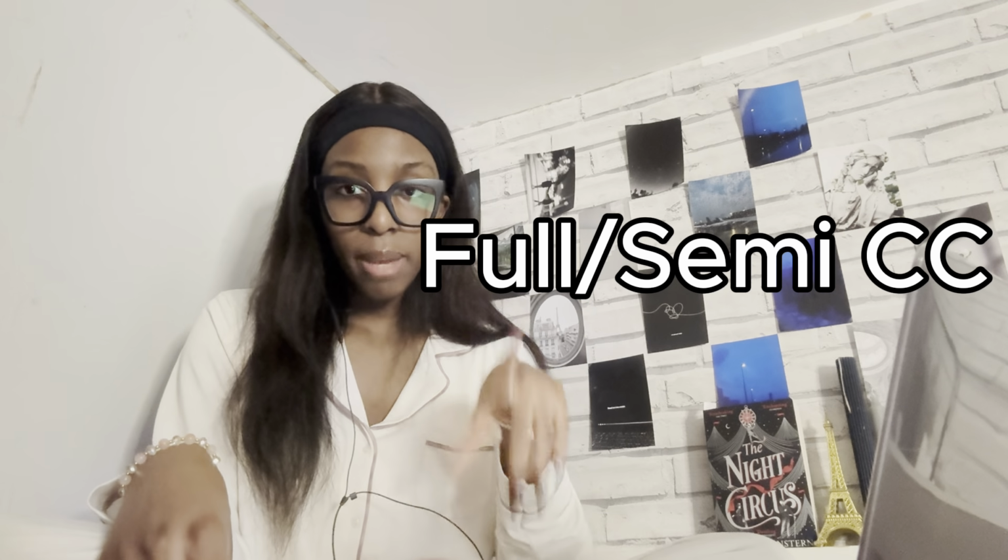Full or semi CC, which means full or semi character customization. Now what this means is when you read the story, you will have a chance to customize the character that you play as, and sometimes, for example, your love interest, or sometimes you get the option to customize family members.